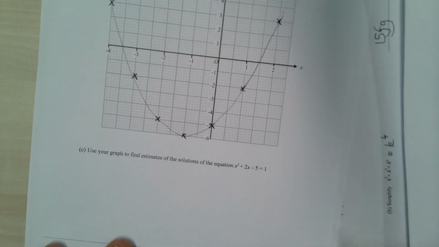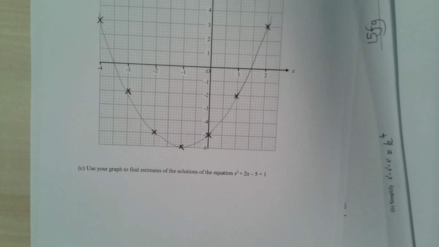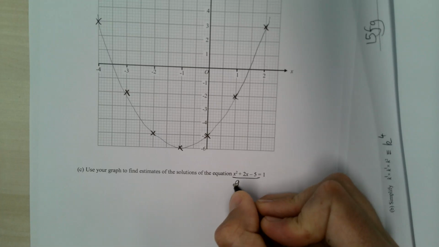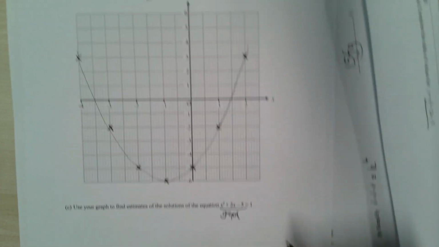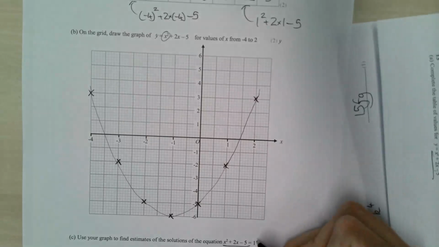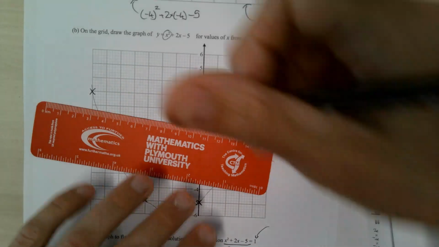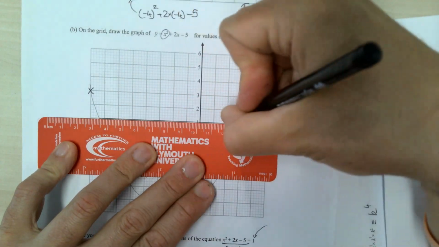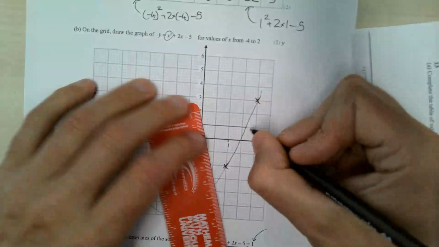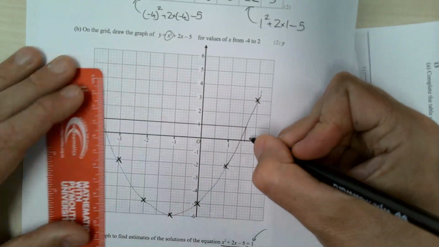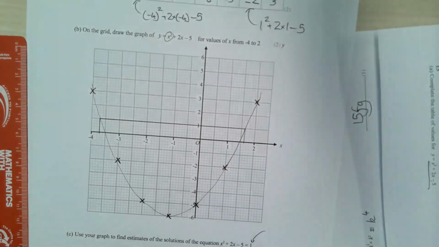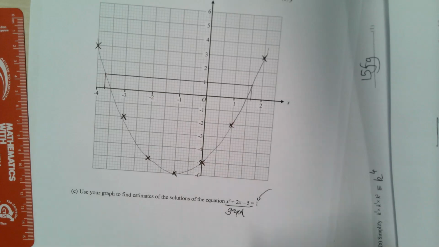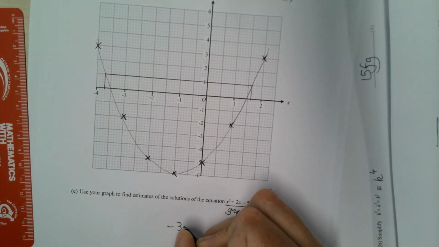Then for the last bit, guys, use your graph to estimate the solutions to x squared add 2x take 5 is 1. Well, that bit there is my graph, and if we look at this, the y has been replaced by a 1. So all I'm asking really, guys, is what's x when y is 1 with this? So if I put that line in there where y is 1, I'll draw 2 lines down to the x-axis, make sure they're as vertical as you can, okay? So I'm going to have, if I look here, I've got negative 3.7, okay?